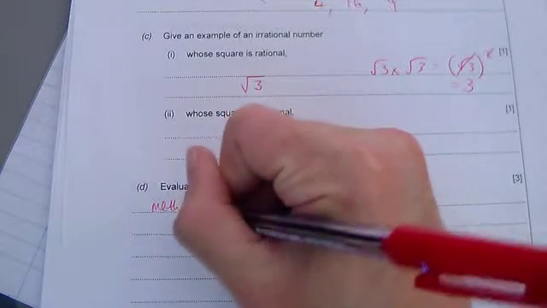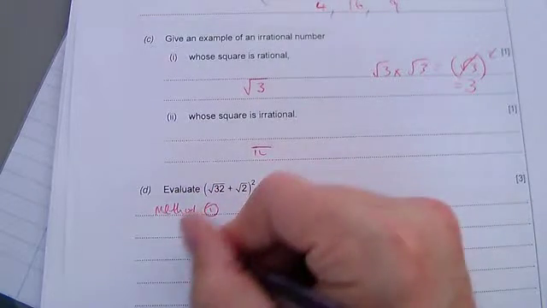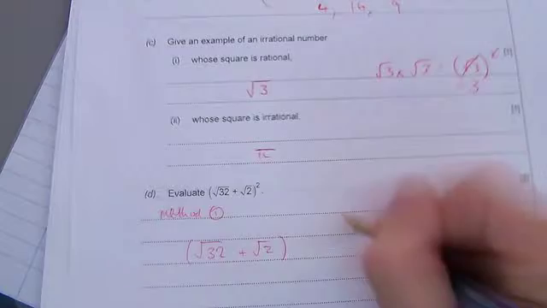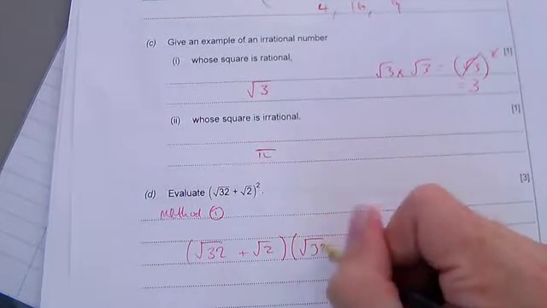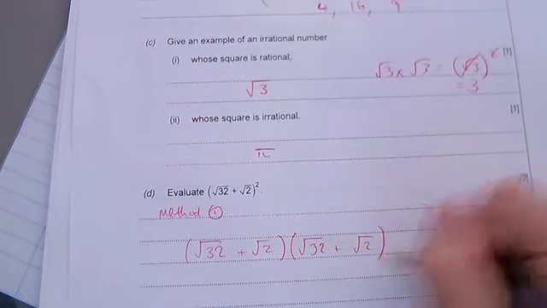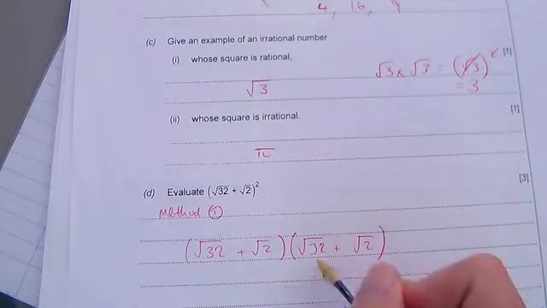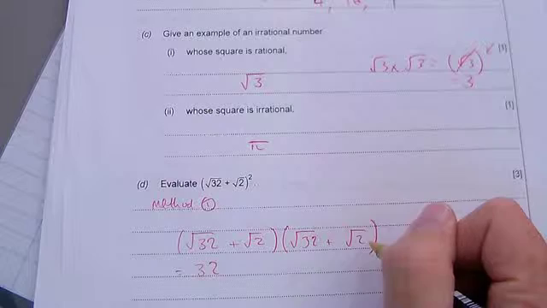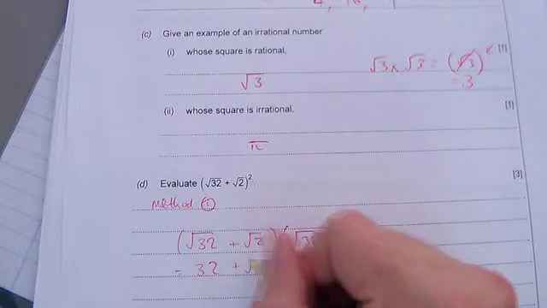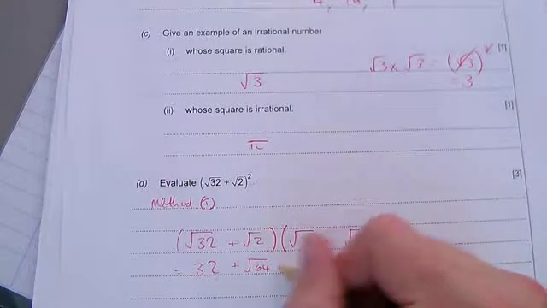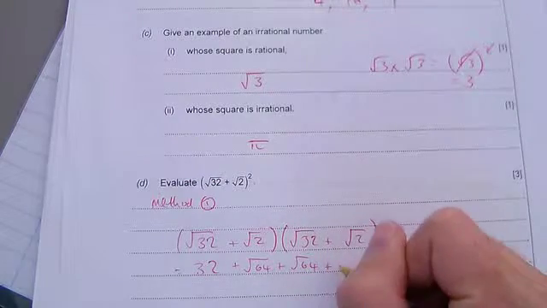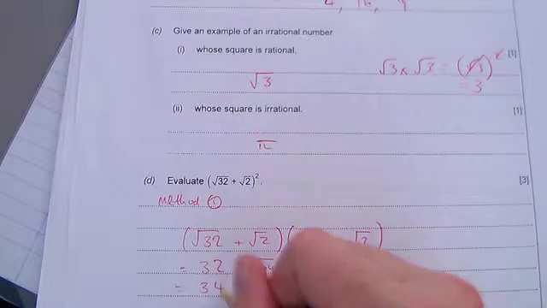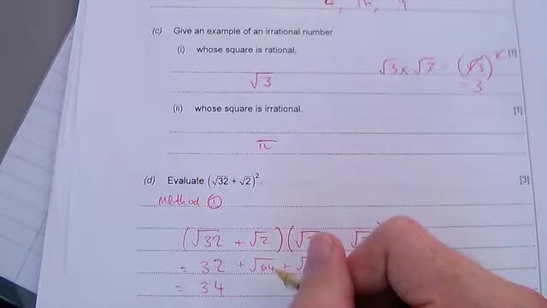The default method I would go into, I'd say, well, squared means times by itself. So if I had root 32 plus root 2, I'd write it as times by itself. And then I'd do FOIL on these brackets. So root 32 times root 32 is 32. Root 32 times root 2 would be root 64. Then plus another root 64. Then plus 2. 32 add 2 is 34. Root of 64 is 8.